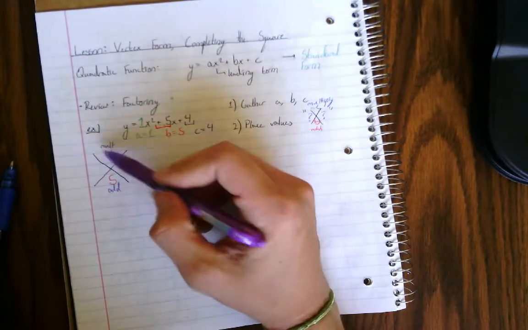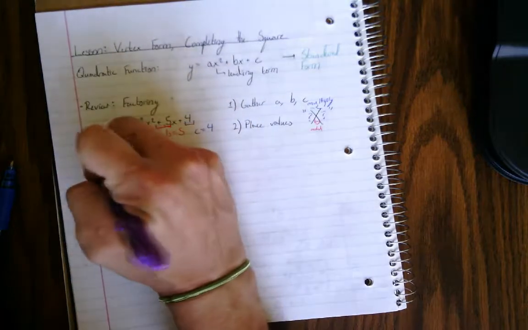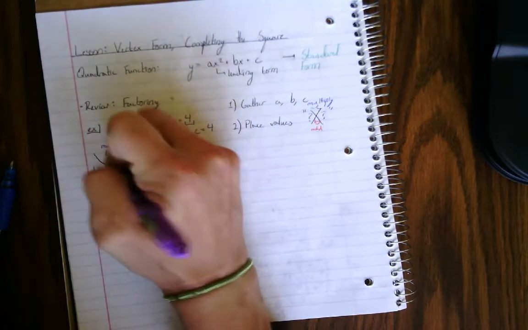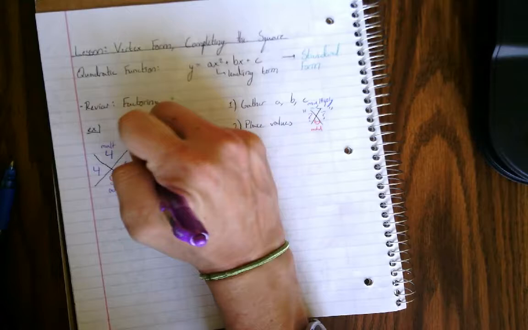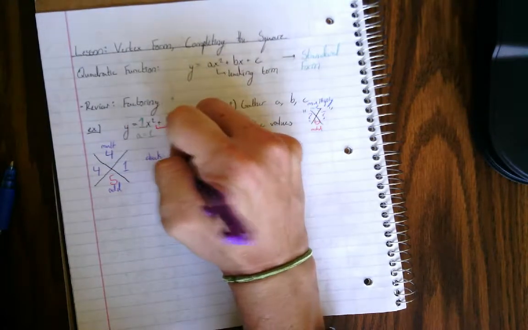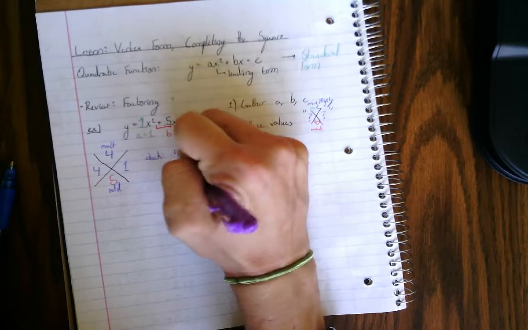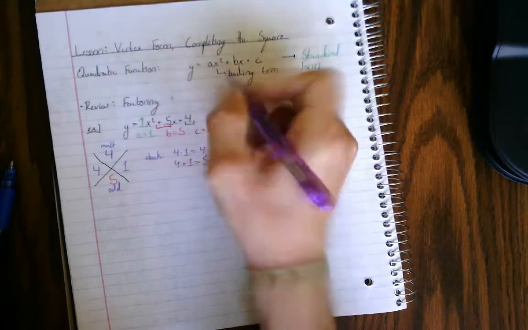I would recommend doing the multiplication first, then seeing if those two numbers add. But right now we know that 4 times 1 is 4, and it adds up to 5. And we can check that. 4 times 1 is equal to 4. 4 plus 1, well, that's equal to 5. So we're good, okay?